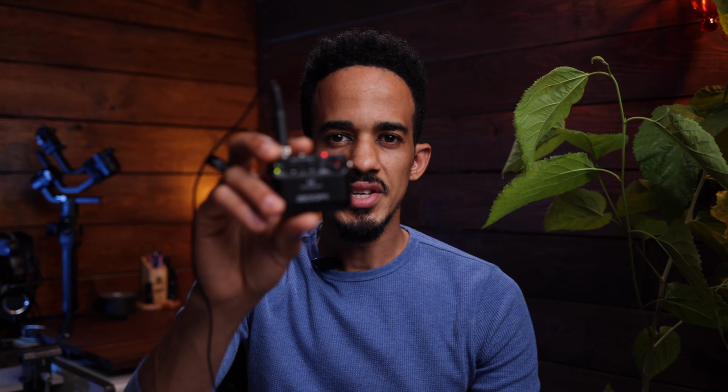This tiny little audio recorder just changed the game. Stick around and I'll tell you how.